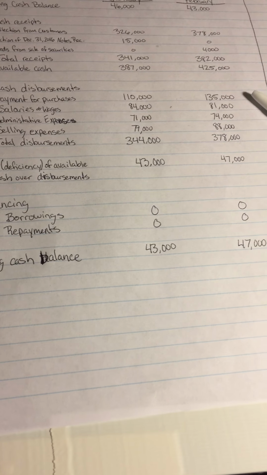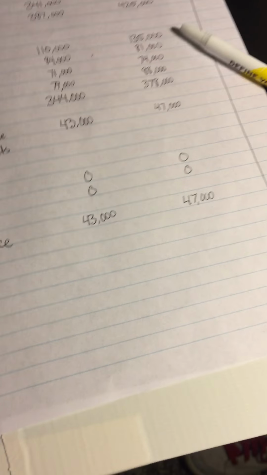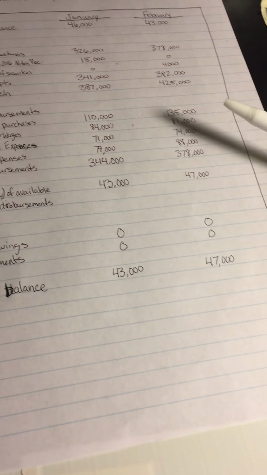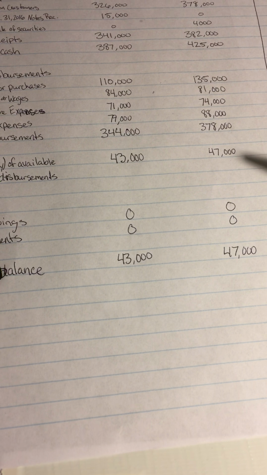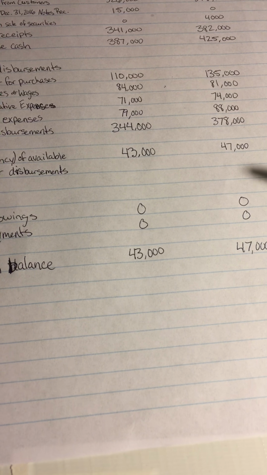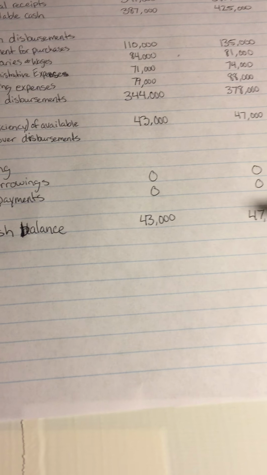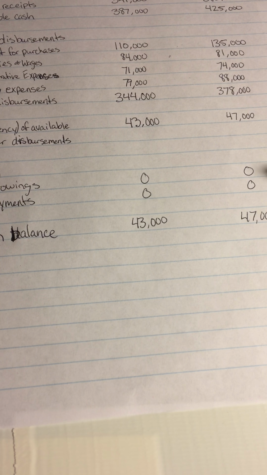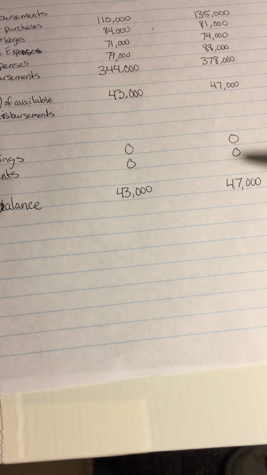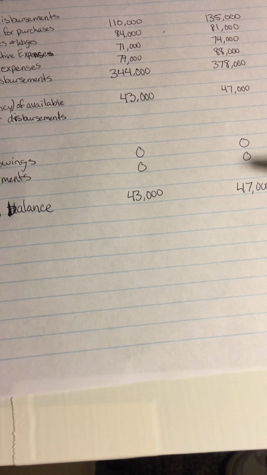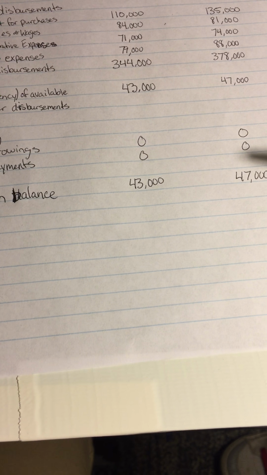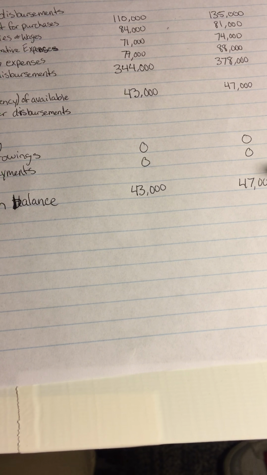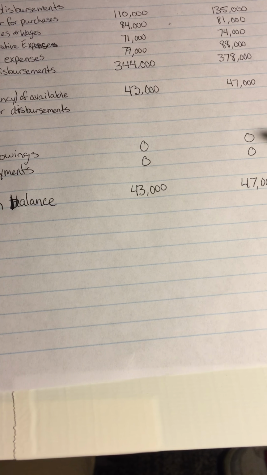I think basically if you're under budget, let's say instead of 47,000, you only had 37,000, you'd be under that 40,000 by 3,000. So you'd want to borrow 3,000 in the month of February, and then the next month or whenever you're required to pay it, that's when you'd put the 3,000 down in the repayments, and then it should equal what you're borrowing.